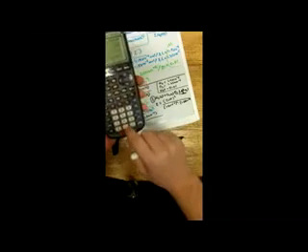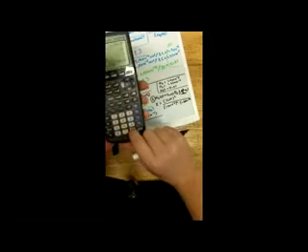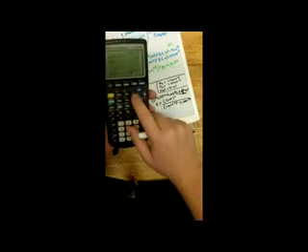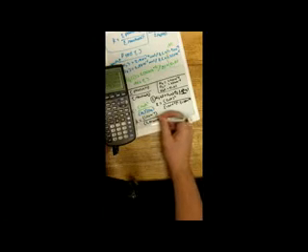And multiply that by 1.25 times 10 to the negative 5. This concentration comes out to 2.45 times 10 to the negative 13.